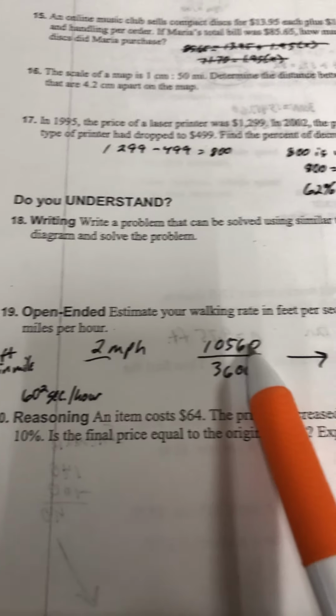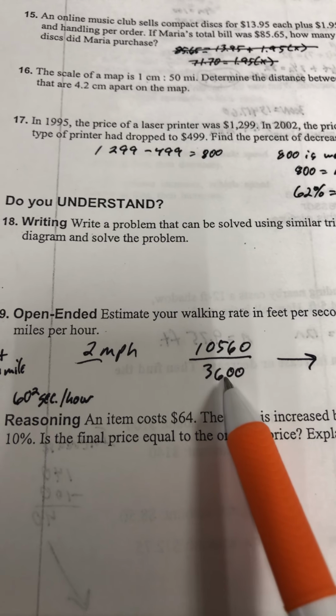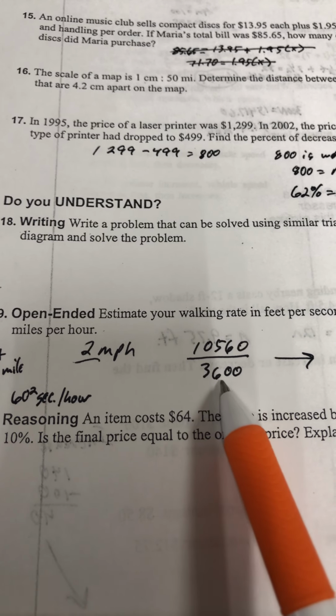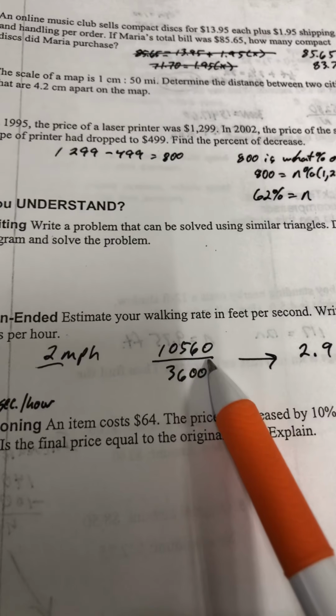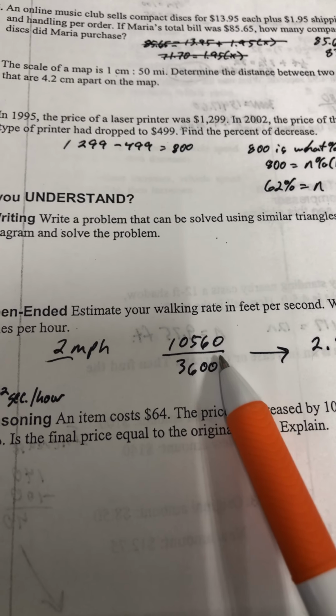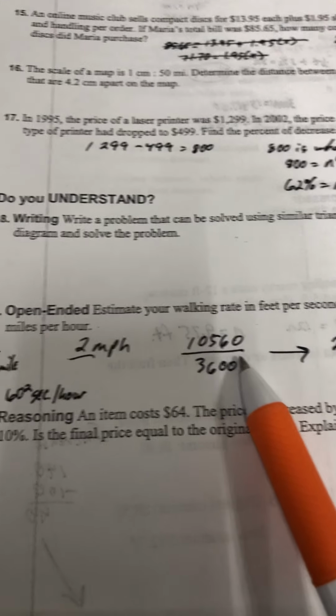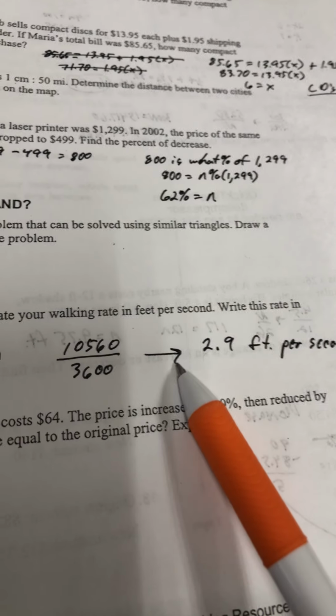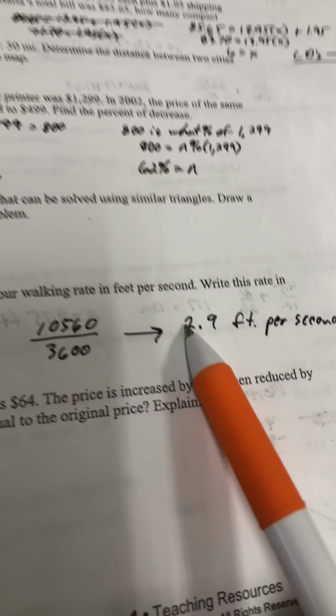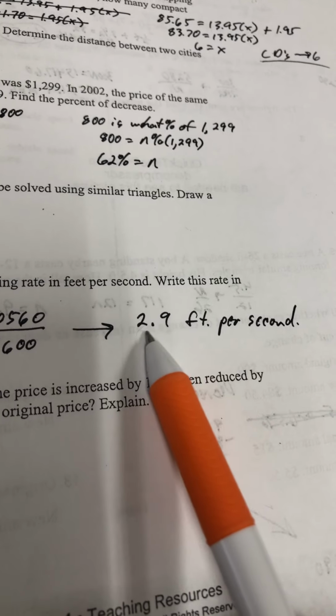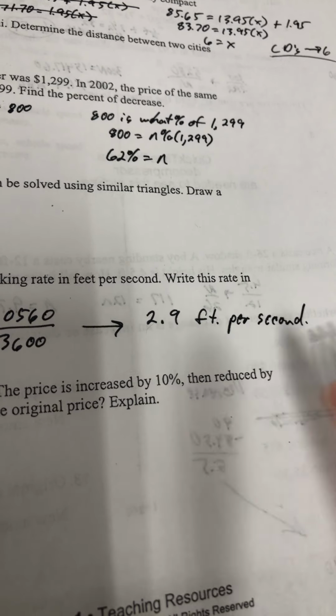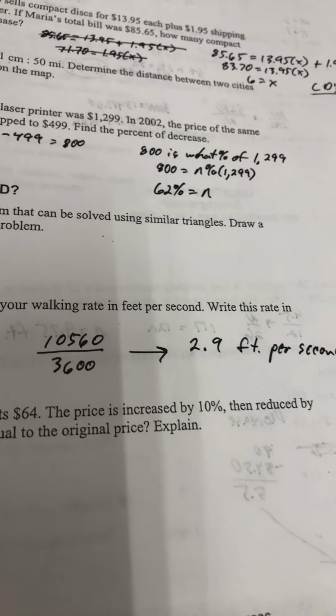So I times that by 2, and then there's 3,600 seconds in an hour. So I related that to the feet per second. So that would be 2.9 feet per every second as you're walking. So about 3 feet per second.